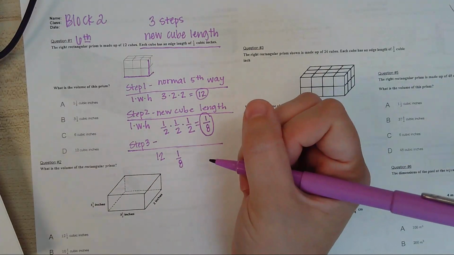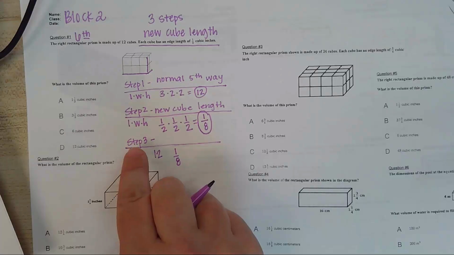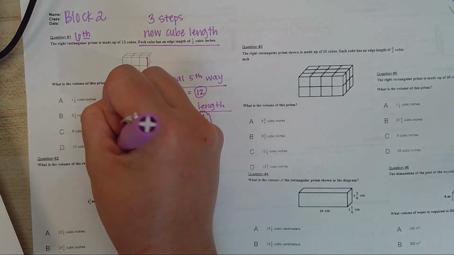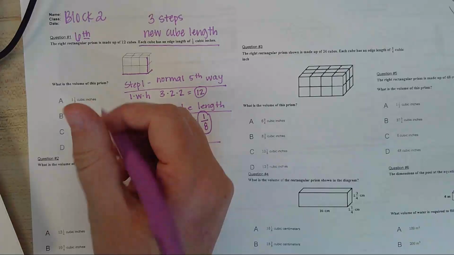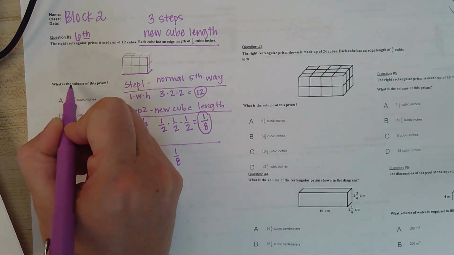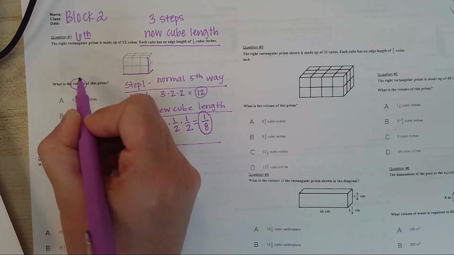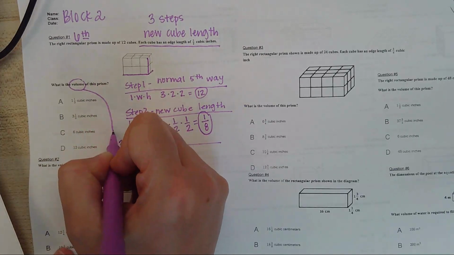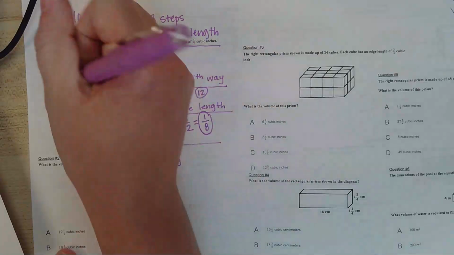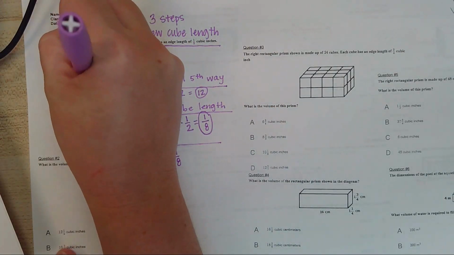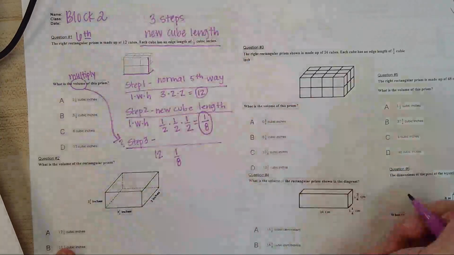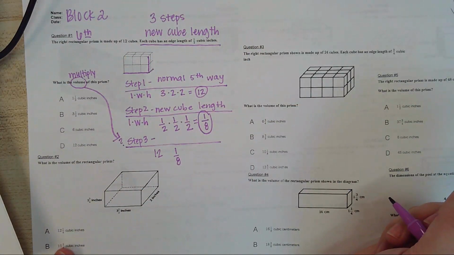Okay. We have to refer back to the last question. What does it want you to do? It says, what is the volume of the prism? Well, volume tells you what you have to do on step 3. You have to multiply those numbers together.